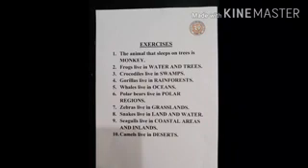Number 6. Polar bears live in polar regions. Number 7. Zebras live in grasslands. Number 8. Snakes live in land and water. Number 9. Seagulls live in coastal areas and inlands. Number 10. Camels live in deserts.